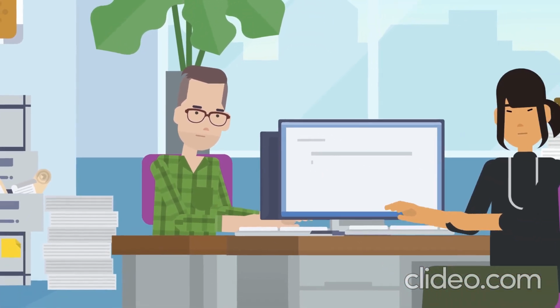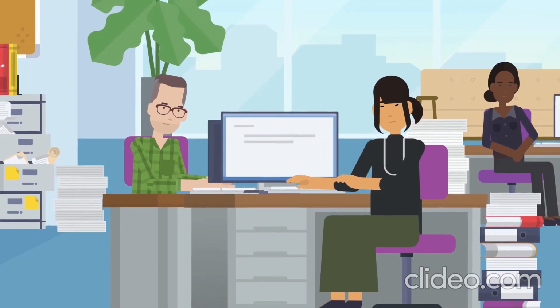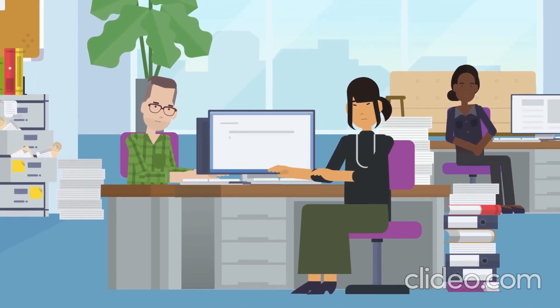AI is a powerful tool, but it's your critical thinking and expertise that truly unlock its potential.